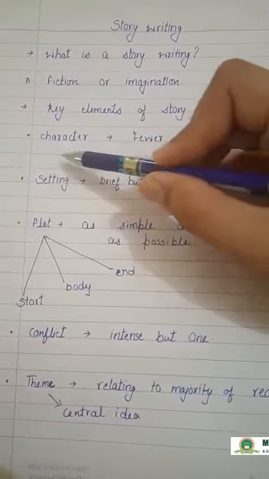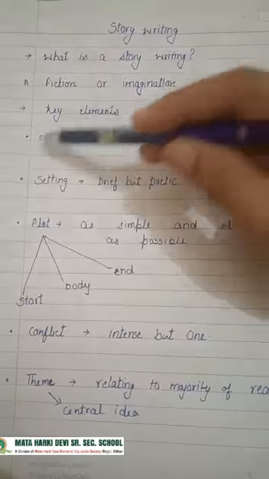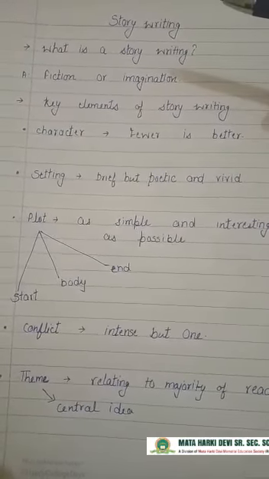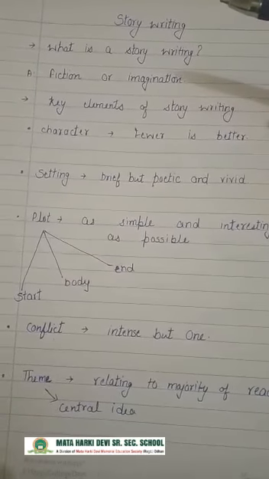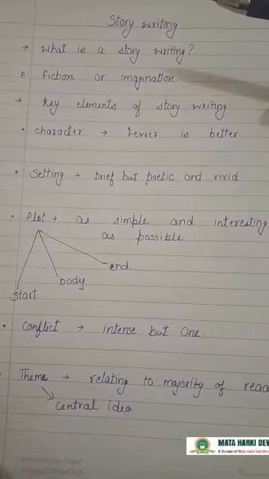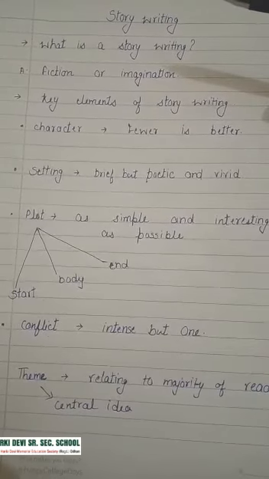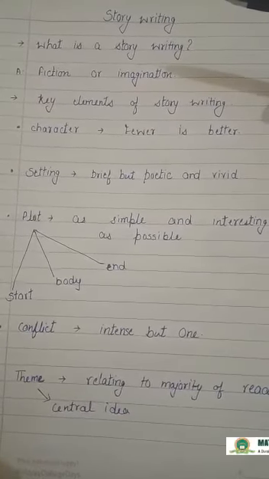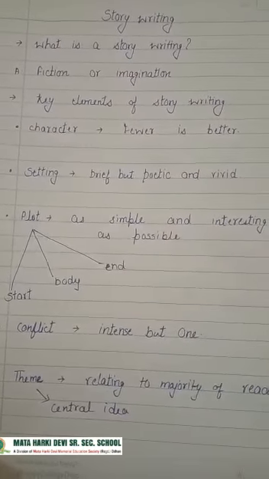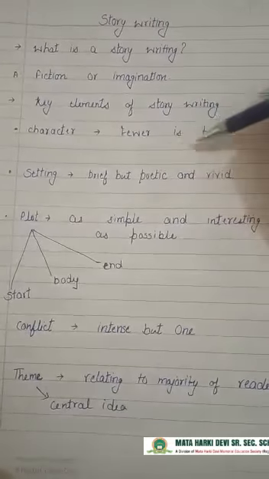First of all, let's talk about character. What is a character and how to choose a character in story writing? A character is someone or something that takes part in actions depicted in the short story or long story. It could be a living person, a dead person, a ghost, an imaginary character, a robot, a dog, a toy. Unlimited list. The golden rule for selecting characters in story writing is fewer is better.